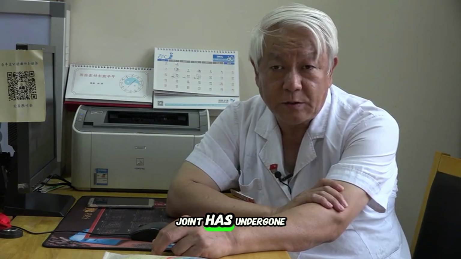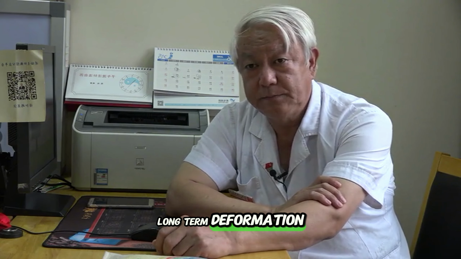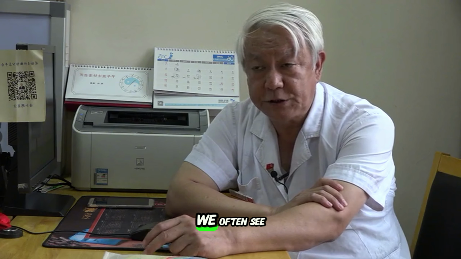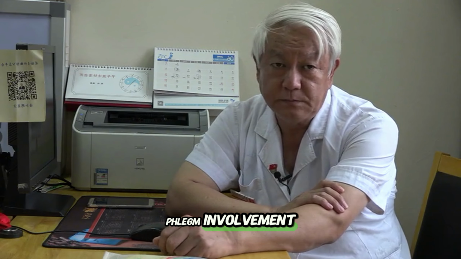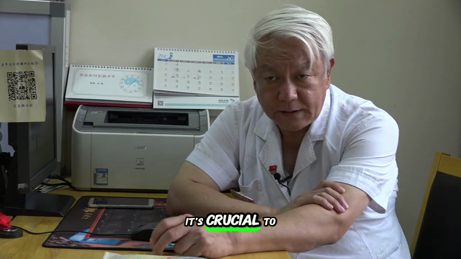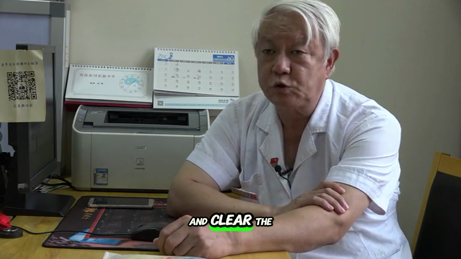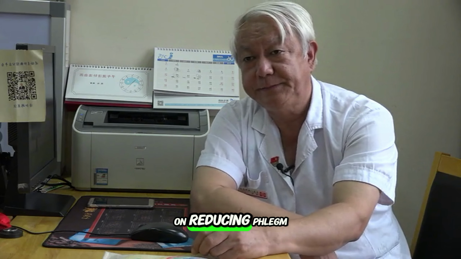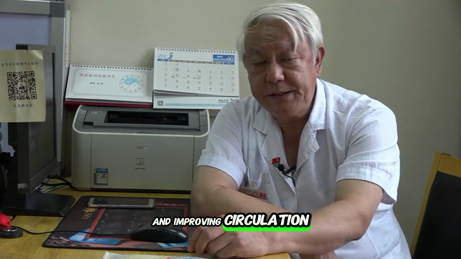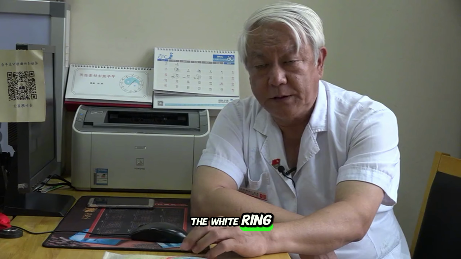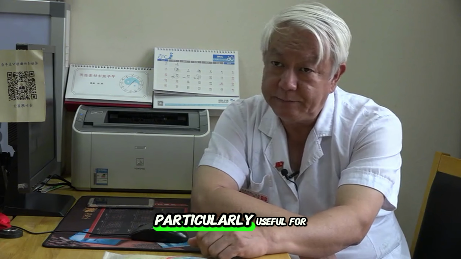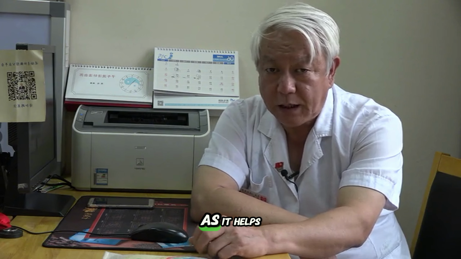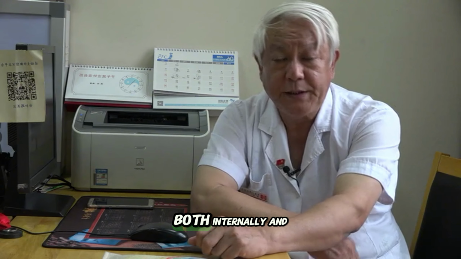Joint deformity and swelling. If the knee joint has undergone long-term deformation and there is noticeable swelling, we often see phlegm involvement. In such cases, it's crucial to resolve the phlegm and clear the dampness. We use herbal remedies that focus on reducing phlegm and improving circulation. The white ring herb is particularly useful for clearing phlegm, as it helps peel away the phlegm both internally and externally, reducing its buildup.